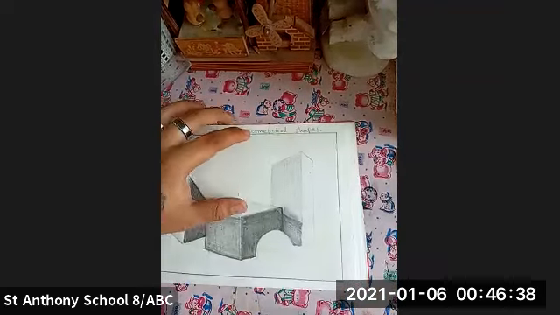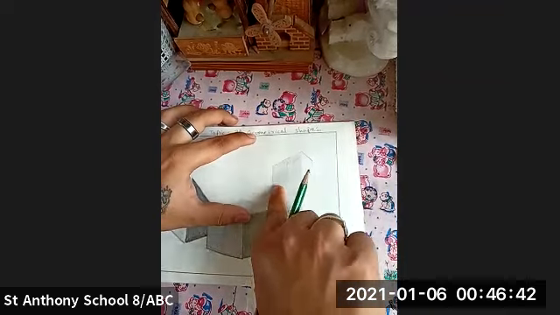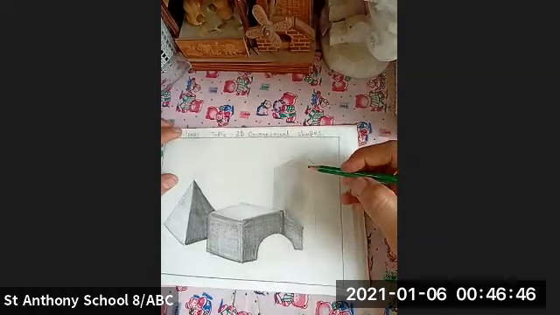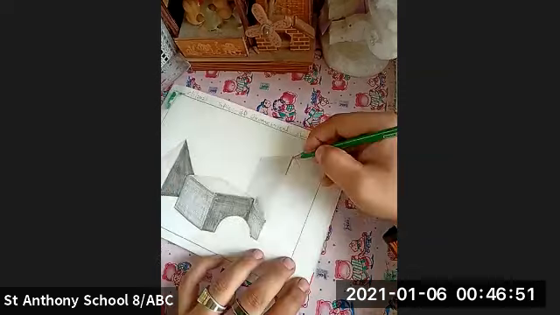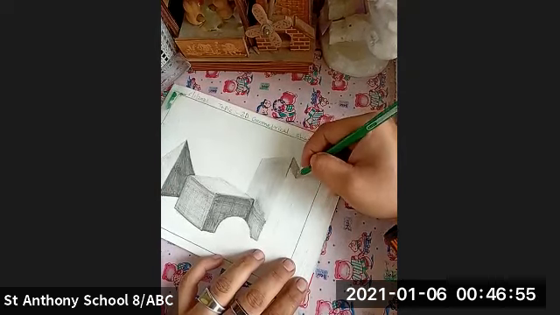Okay, after doing this, you can just merge it properly, and on the right hand side of the cuboid it will be darker in shade because the light cannot pass from that side, so it is darker in shade.